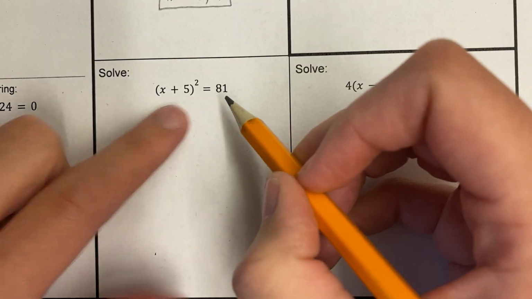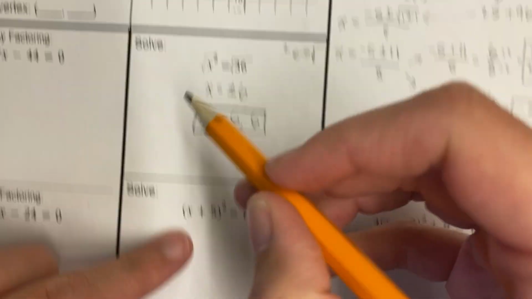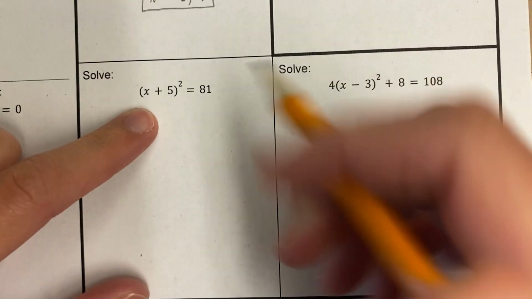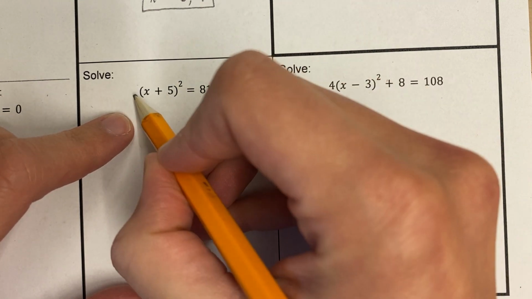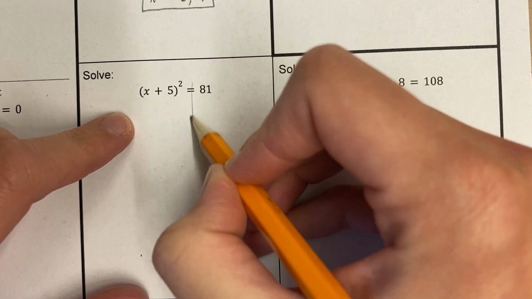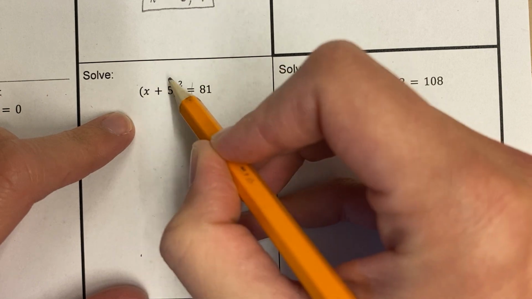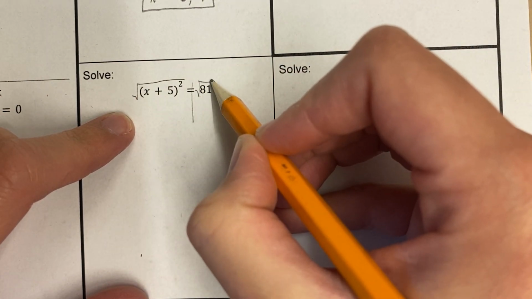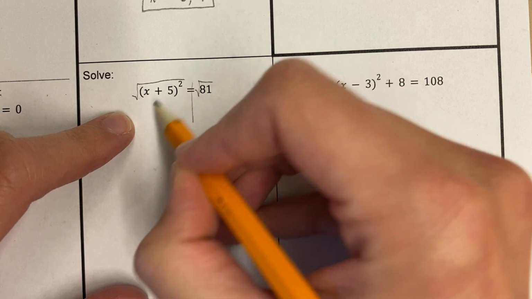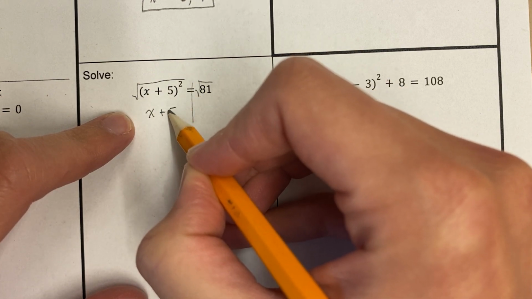Okay, now here, the only difference is there's still something being squared, right? Now the thing that's being squared is this set of parentheses. So I still want to get rid of the squared. And notice that on the left side of the equation, there's something squared, there's nothing else. So my next step is to square root, and I'm going to bring down the square root and the squared, they get rid of each other. So this is x plus 5.